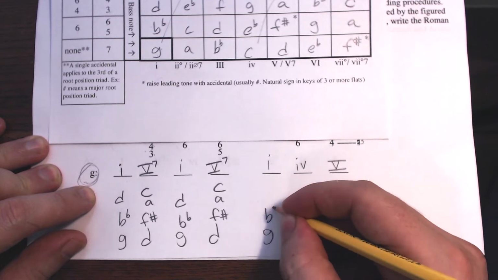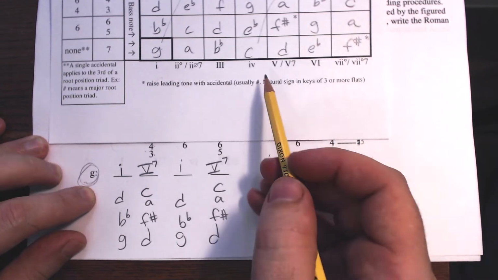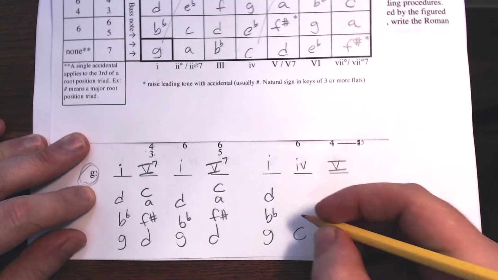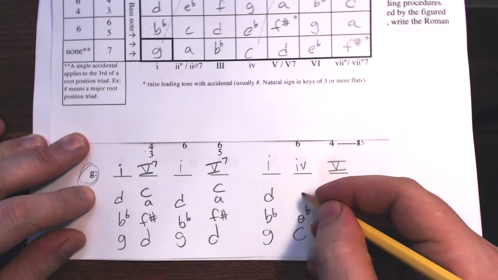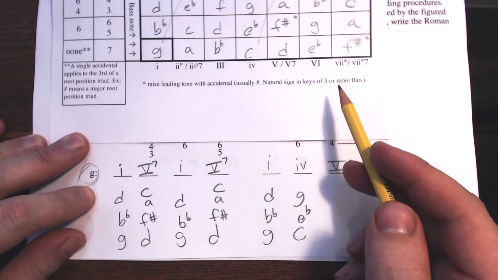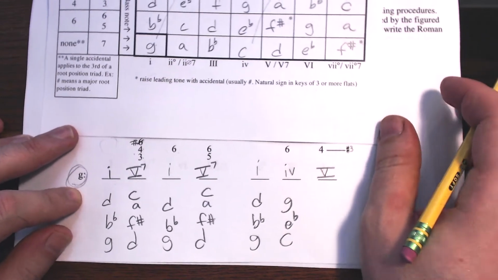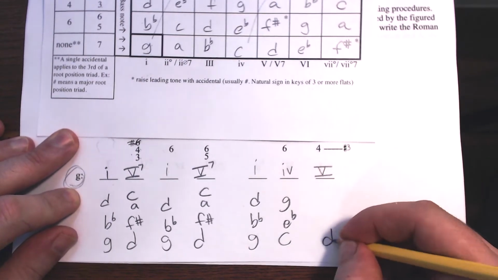You guessed it. 1 again. Now 4, minor 4, C, E flat, G, and 5. It's not 5/7, it's just 5. And so this is going to be D.